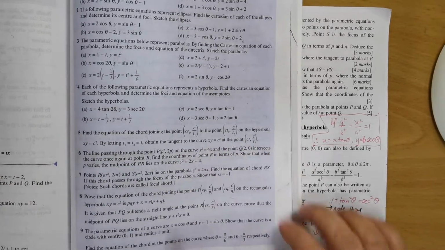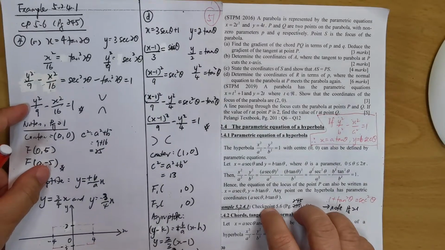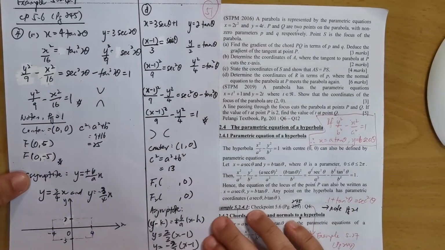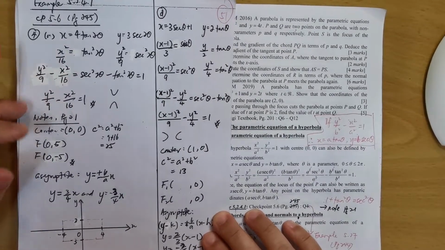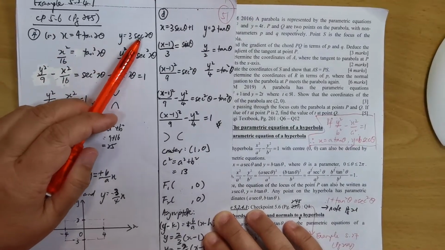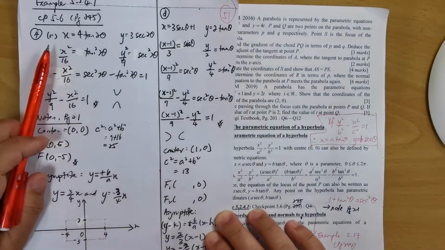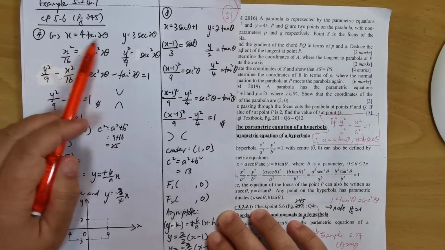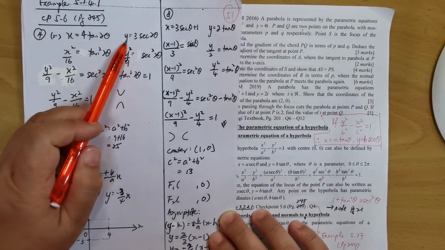Okay, let's see. This is question 4A. You are given the parametric equations x equals 4 tangent 2 theta, y equals 3 secant 2 theta. Whether it's theta or 2 theta actually doesn't matter. So I square both sides. For x, shift the 4 here, so x over 4. Square both sides, so I have x squared over 16 equals tangent squared 2 theta. This one also, shift the 3 to this side, y over 3.